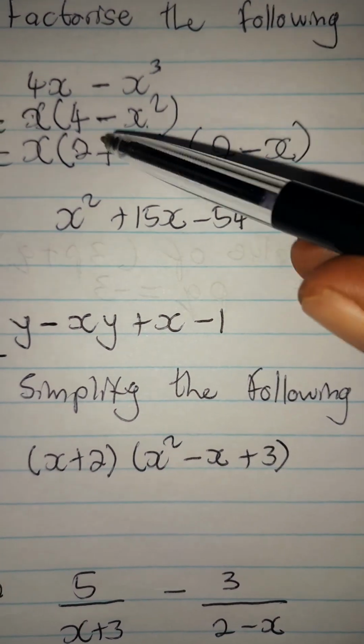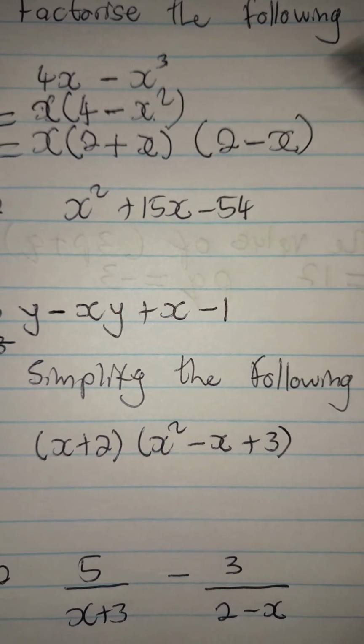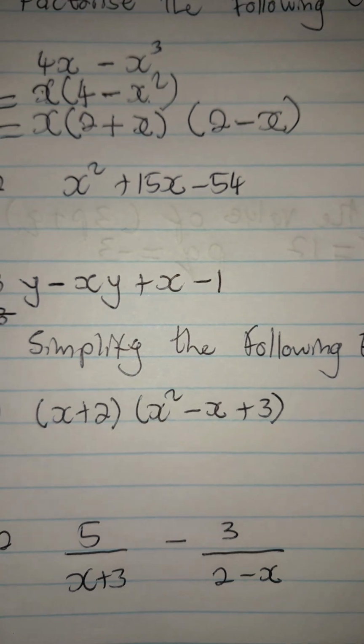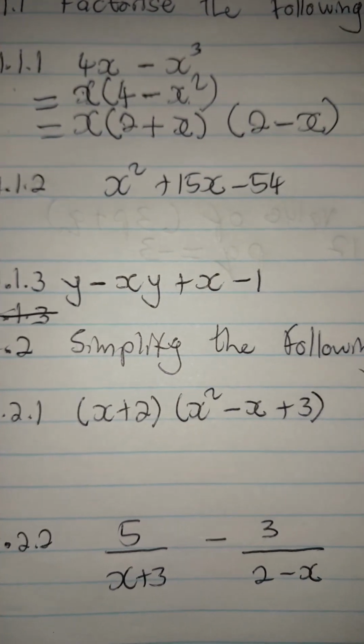1 mark will be for taking out the highest common factor, and 1 mark for the difference of two squares. Right. Let's go to 1.1.2.